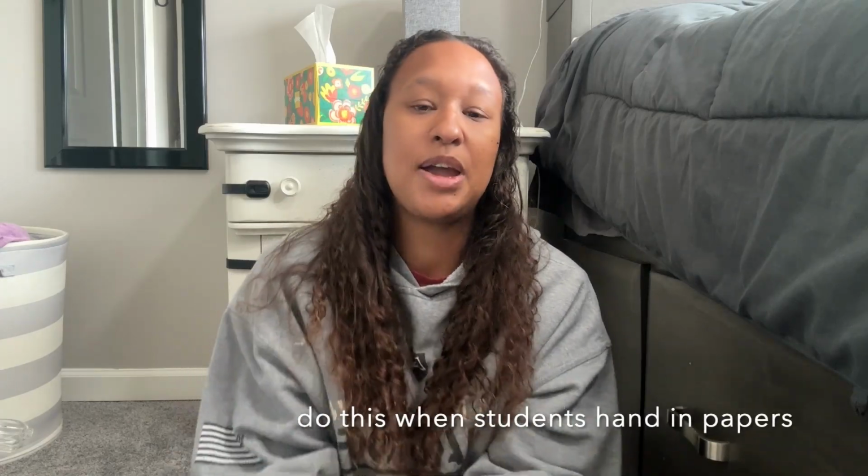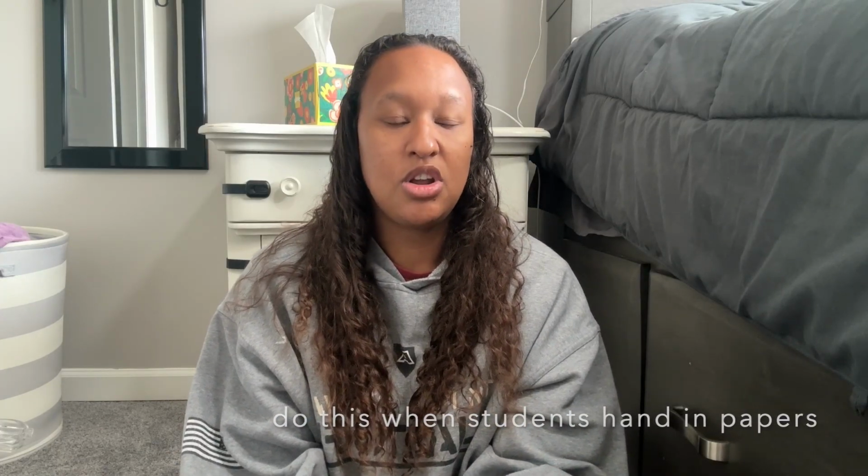Pre-label the papers for the teachers. This one you don't have to do. I always did it, especially if I was handing out a worksheet and they were giving them back to me, or I've had it where students handed in their field trip forms or picture forms, whatever it is. And each period I had a ton of paper.